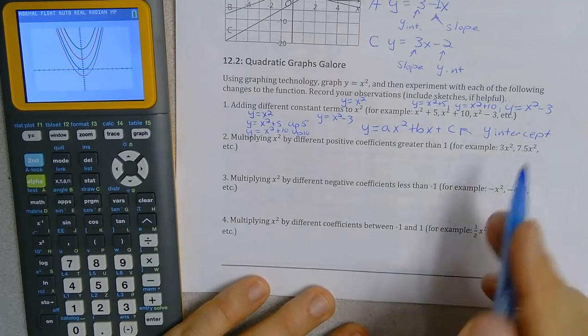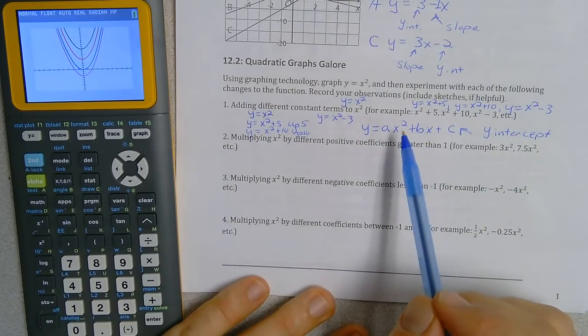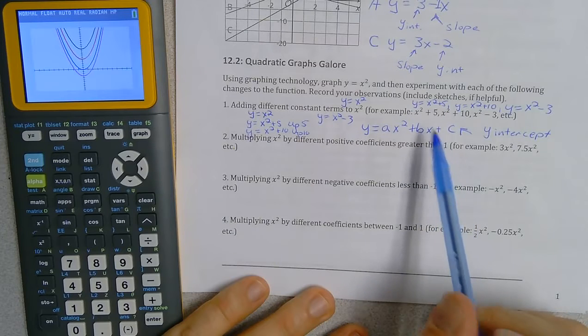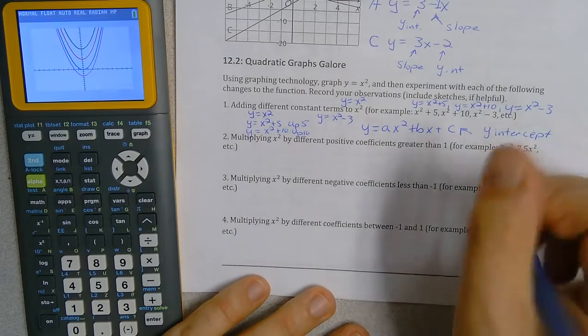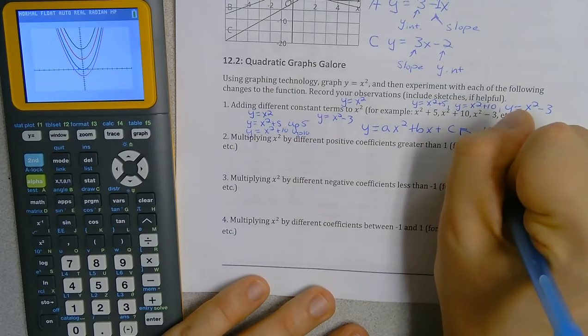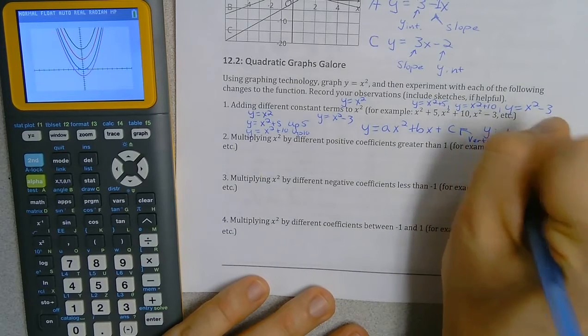And if we recall our transformations of linear functions, that also is a vertical translation, because it's going up or down.